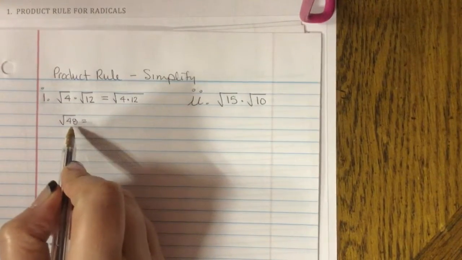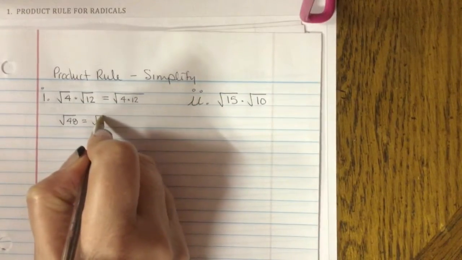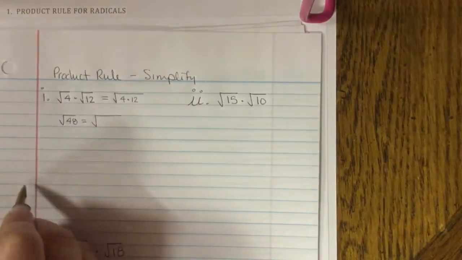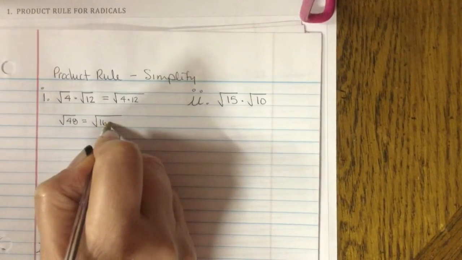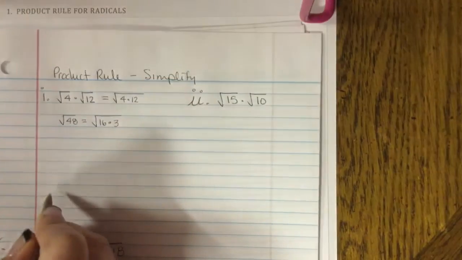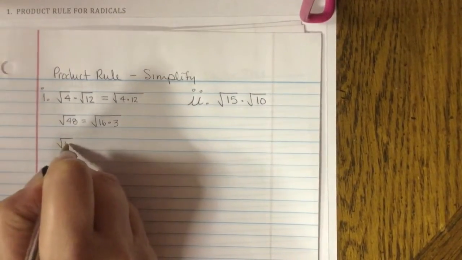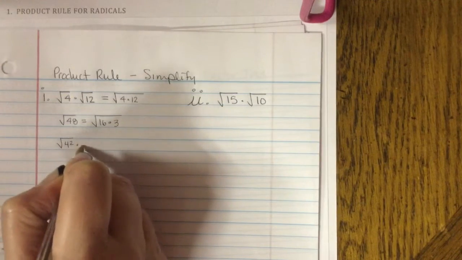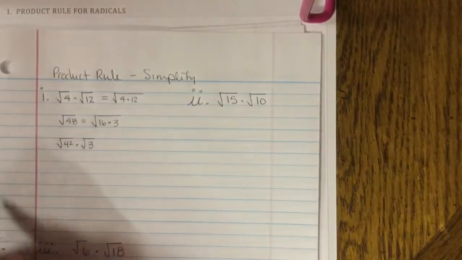And the way that we do that is we have to think about perfect squares. So 4 is a perfect square, and 4 goes into 48, but 16 is also a perfect square. So 48 is the same thing as the square root of 16 times 3. Now 16 is the same thing as 4 squared, so I have the square root of 4 squared times the square root of 3.